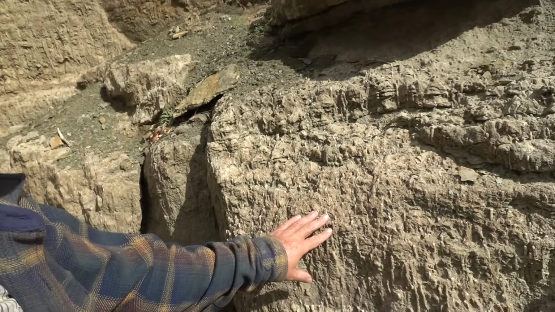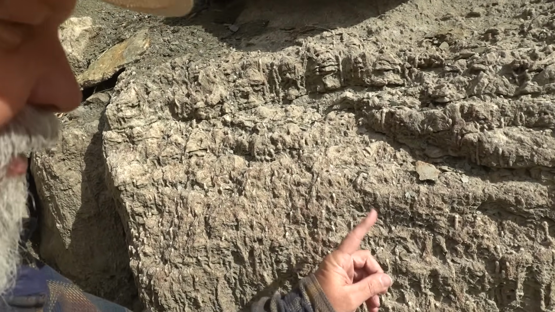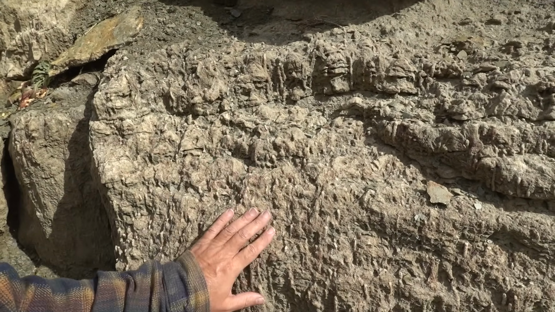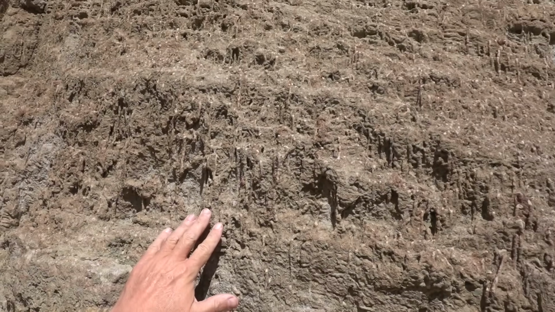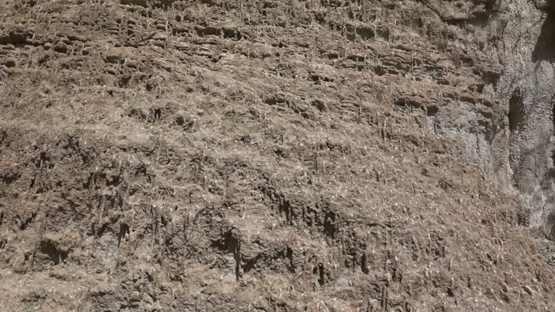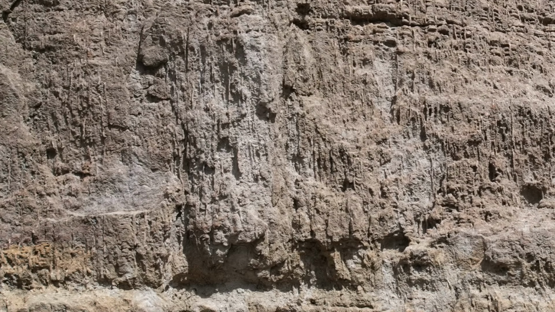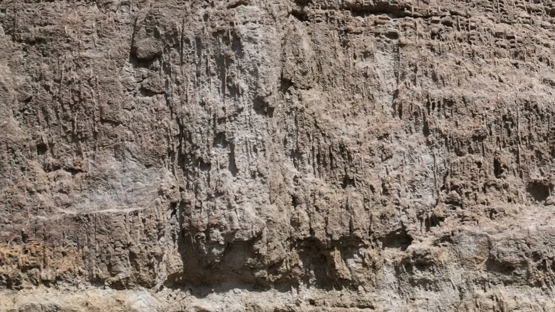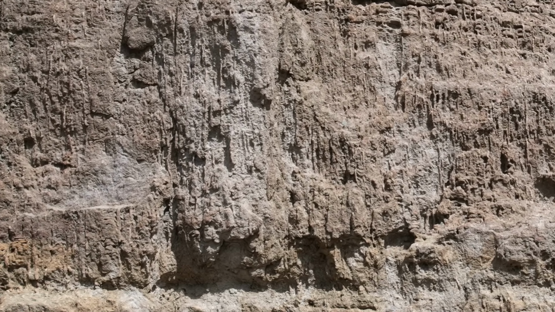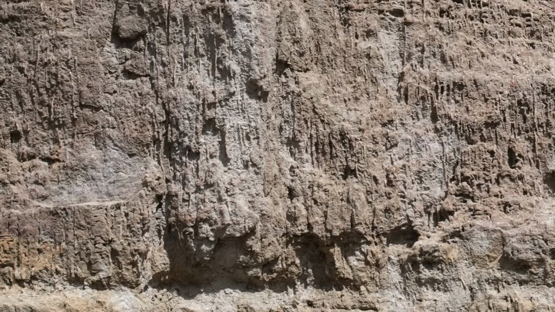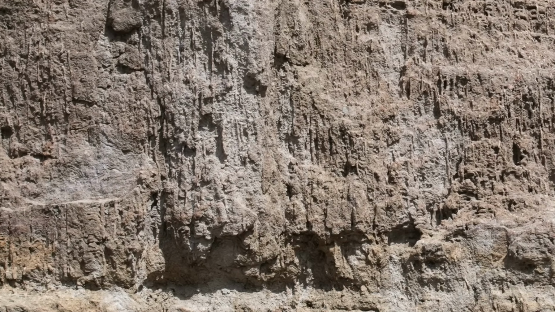Okay, so here we are. Let's take a look here, right where my hand is. See, this looks like spaghetti in the rock. Just spaghetti hanging down. These are worm burrows, vertical worm burrows. These tubes are called Skolithos. We don't know exactly what the animal looked like, but they were worms. This outcrop is completely full of them.